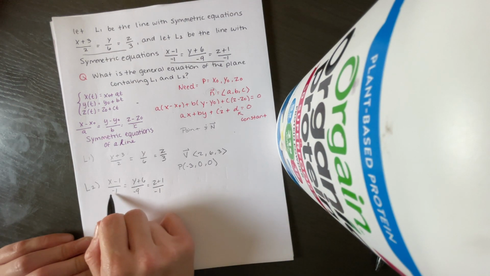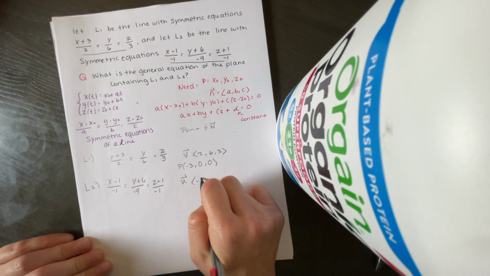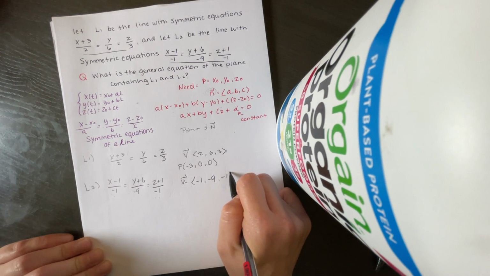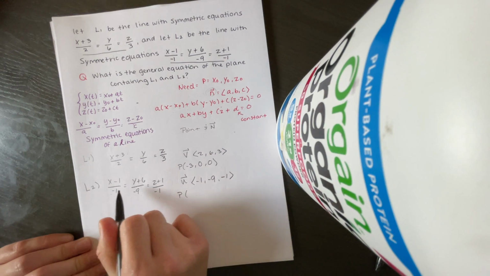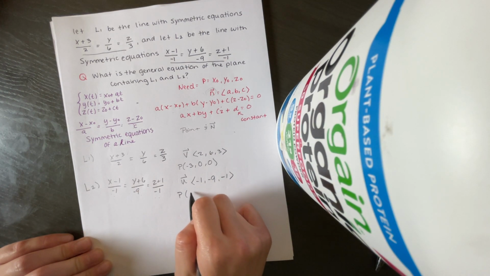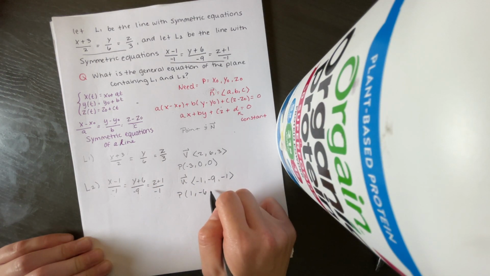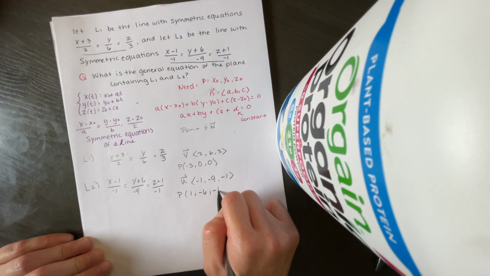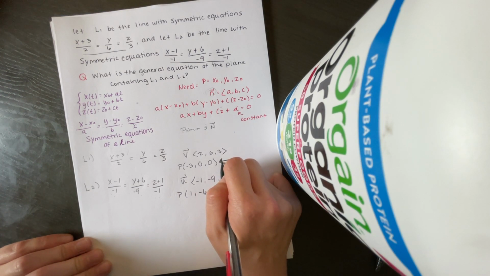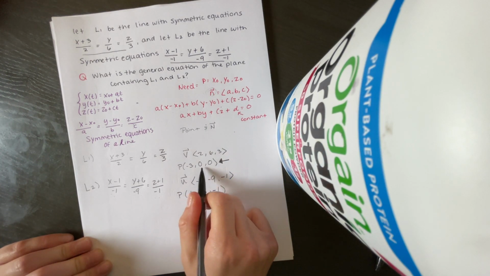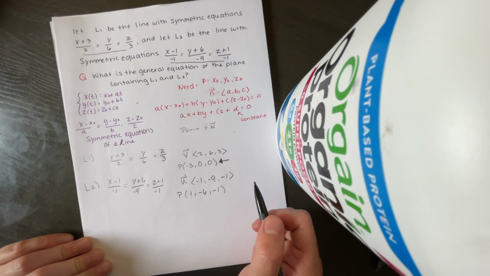So another vector on the plane there is negative 1, negative 9, negative 1, and we're going to have a point 1, negative 6, negative 1. I'm probably going to use the other point in my equation because it's easier. It has 2 zeros. But we still need to find our normal vector.